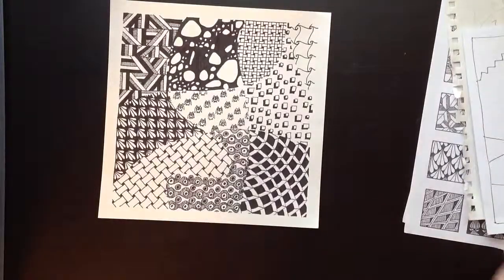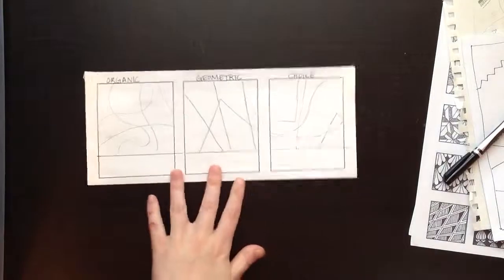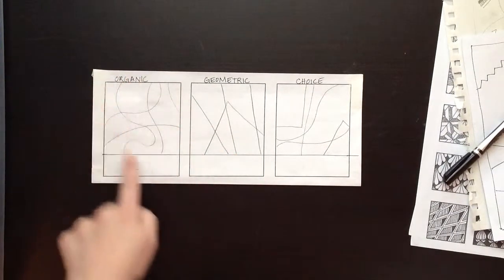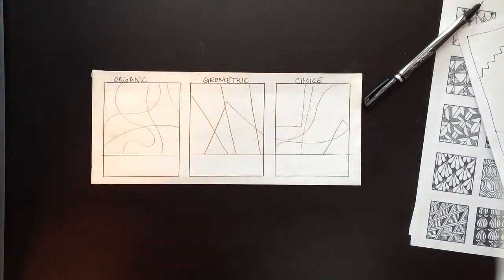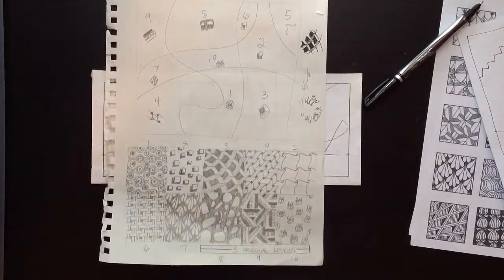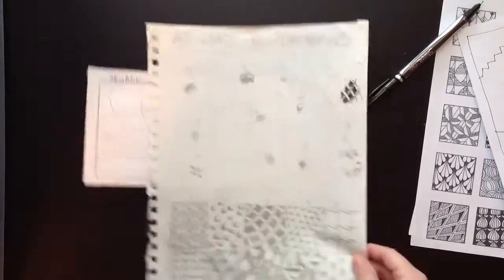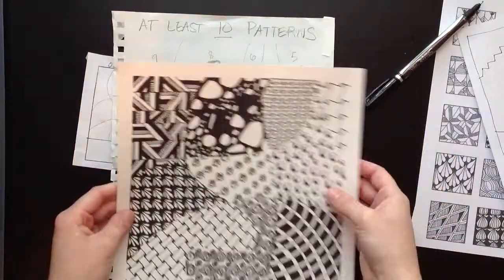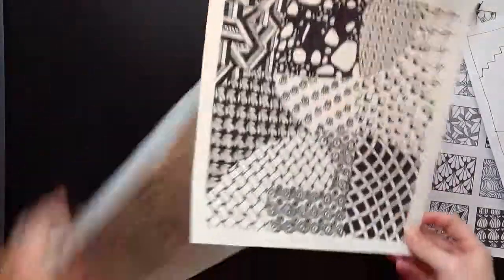So for this one, this was my first step, 3 string sketches. I chose this organic one. This was the second step, the layout and practicing my patterns in my sketchbook. So this is the same string design as this one right here. And then the last step is taking this design that you've done, the layout, and transferring it to your final design. And you should end up with something like that.